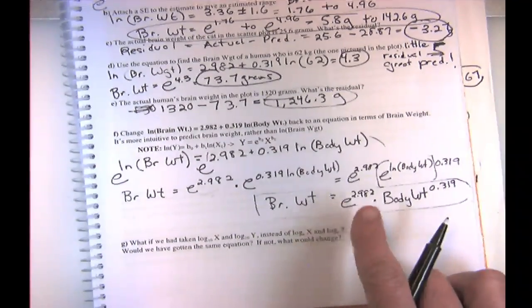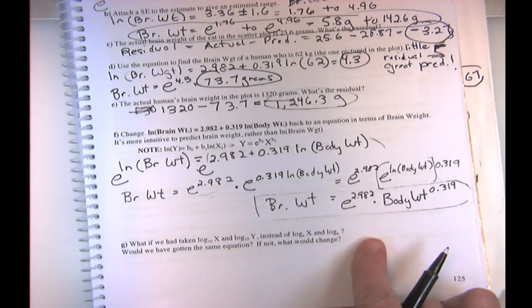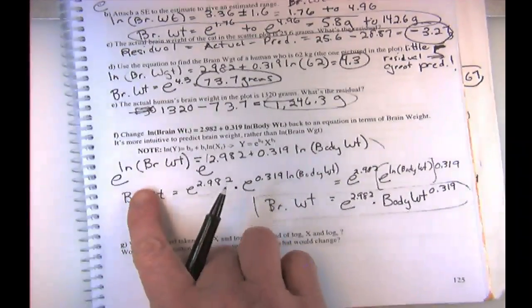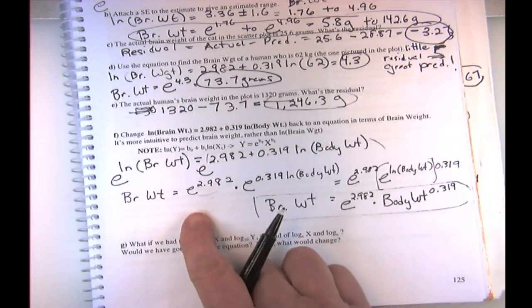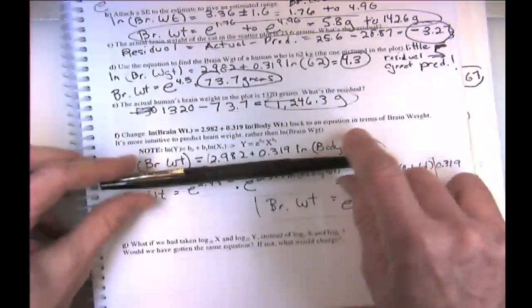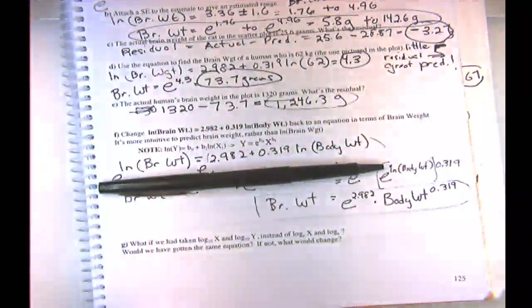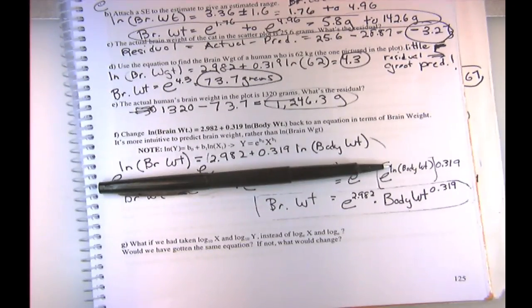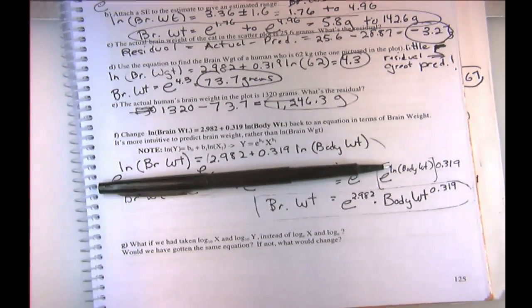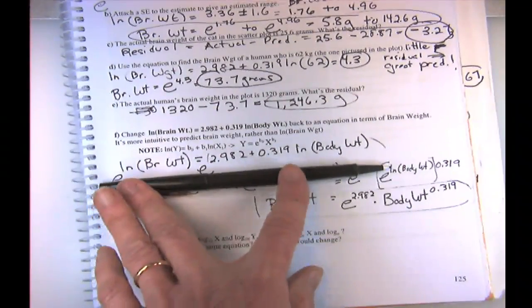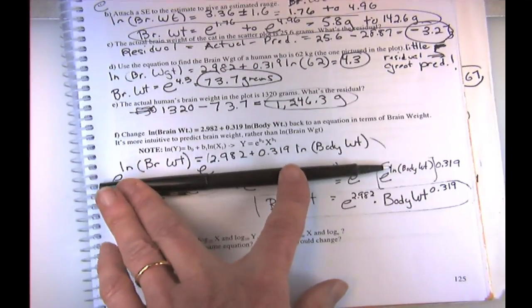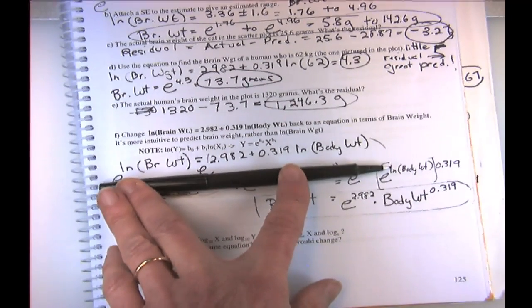Looking at this equation here, right here, before we anti-logged it. What I'm asking you is if I did log base 10 instead of the natural log, would it look the same? If not, what would change? Does anybody know?